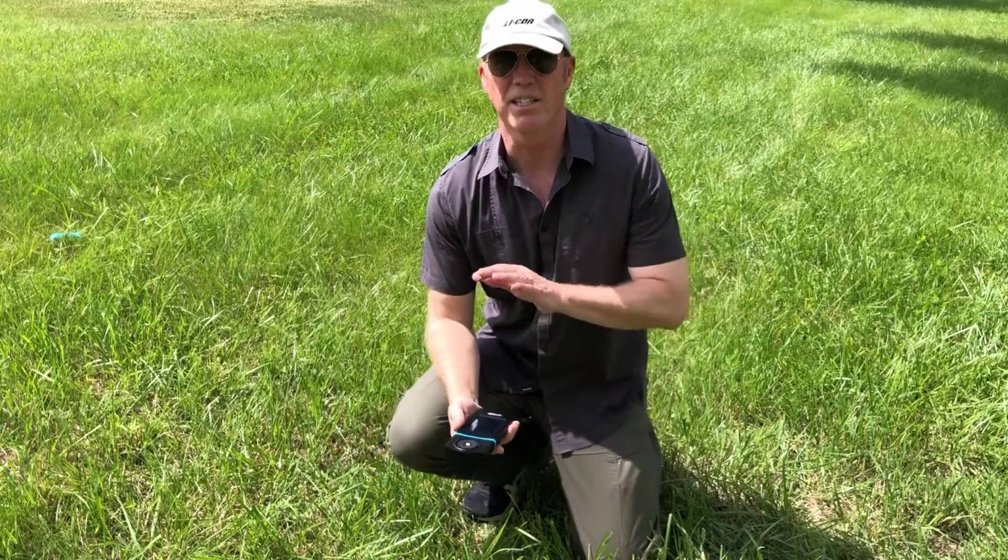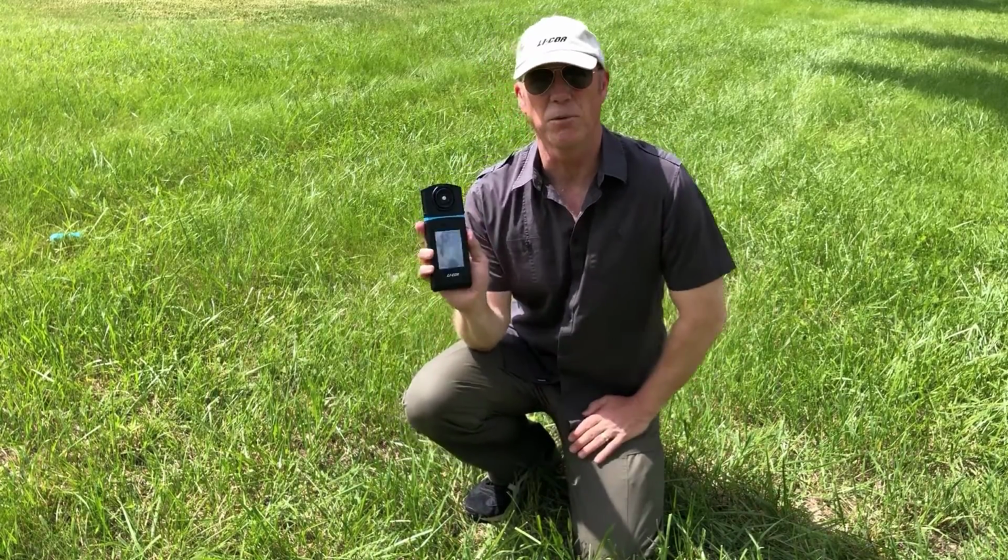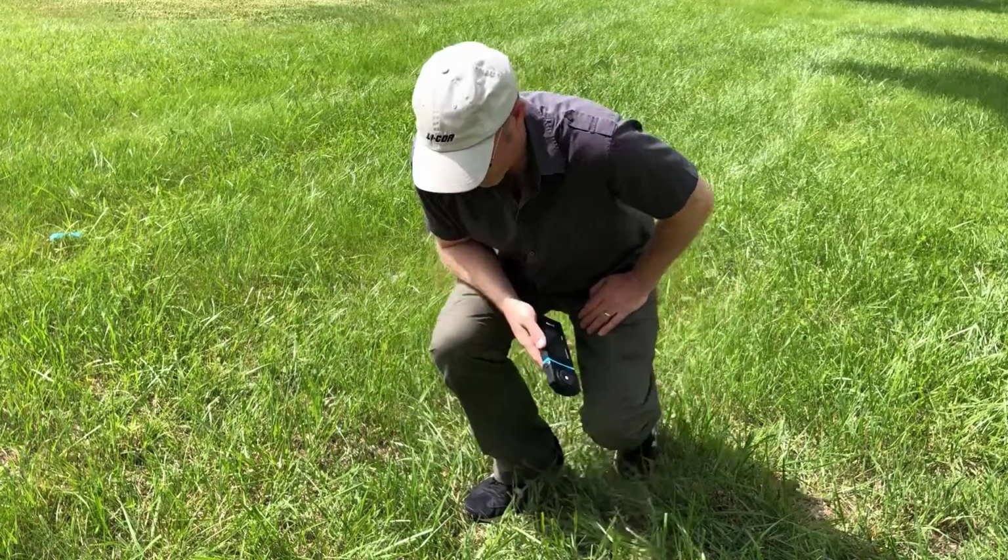So let's go inside and take a closer look at the measurements we just made, and also talk about some of the other software tools inside the instrument.